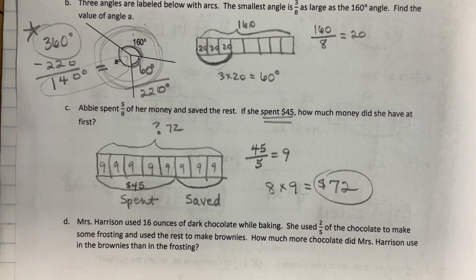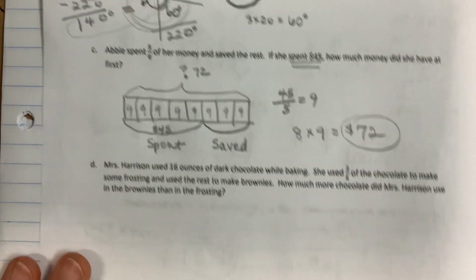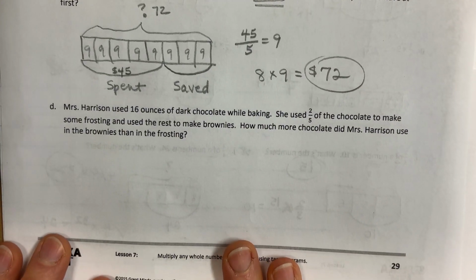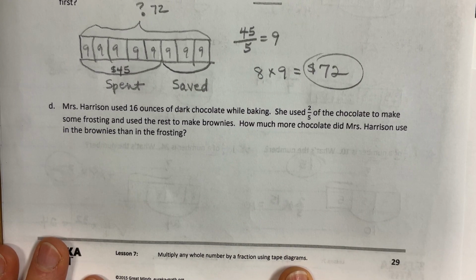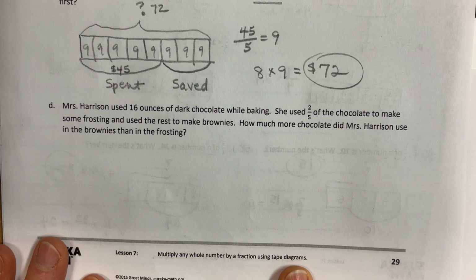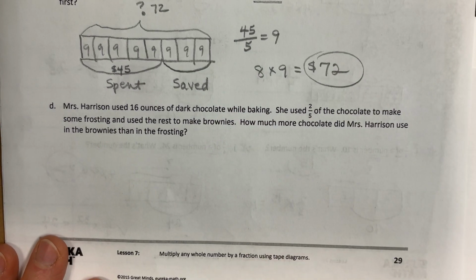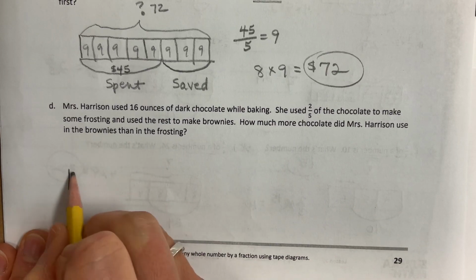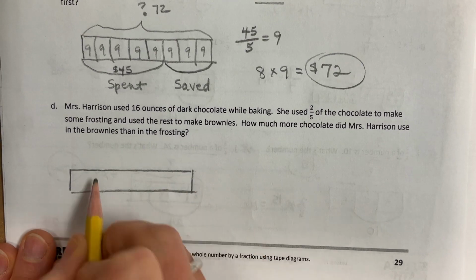All right, last one. That was like those 2 on the front that I put stars on at the bottom, and it was like that. Okay, last problem. Mrs. Harrison used 16 ounces of dark chocolate while baking. I love dark chocolate. She used 2/5 of the chocolate to make frosting and used the rest to make brownies. Okay, I'm going to stop right there and just draw what I know. Okay, so it's talking about fifths. So I know I need 5 boxes.